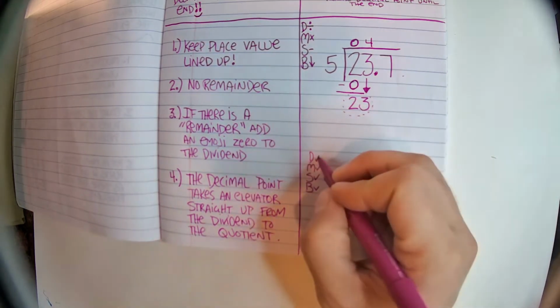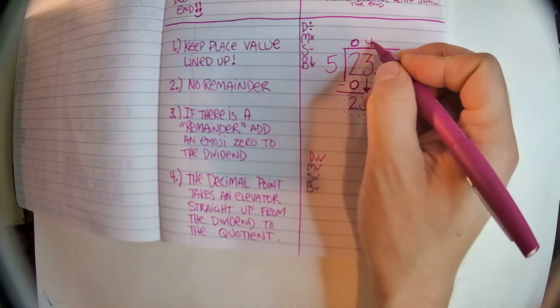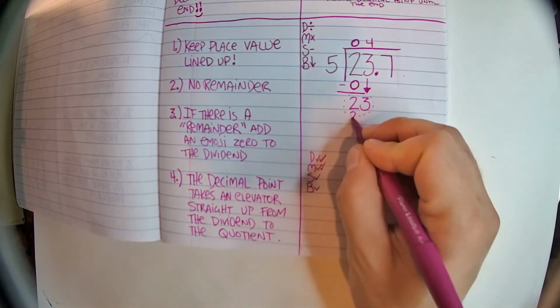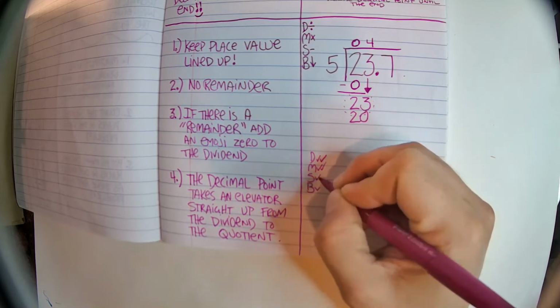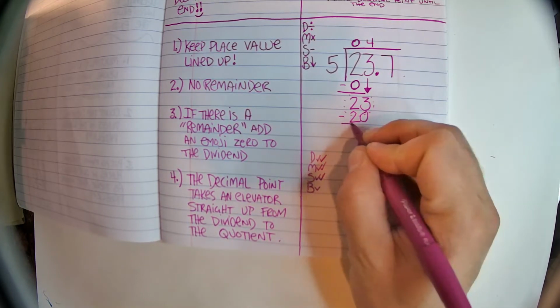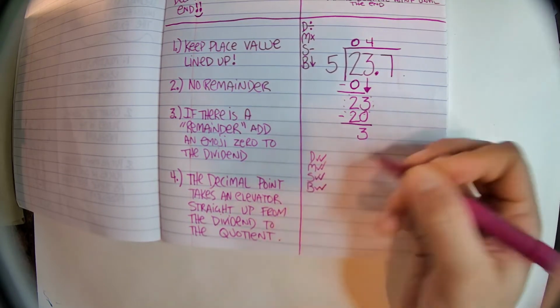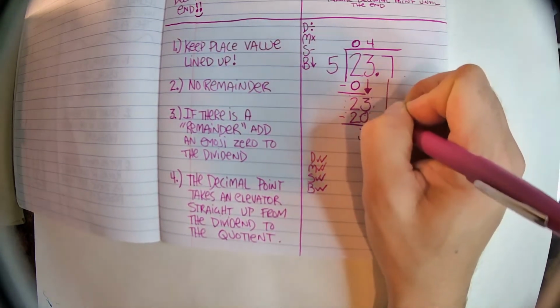So we did the division step. Now 5 times 4 is our multiplication step. 5 times 4 is 20. Now we have our subtraction step. 23 minus 20 is 3. And then we will bring down our 7.